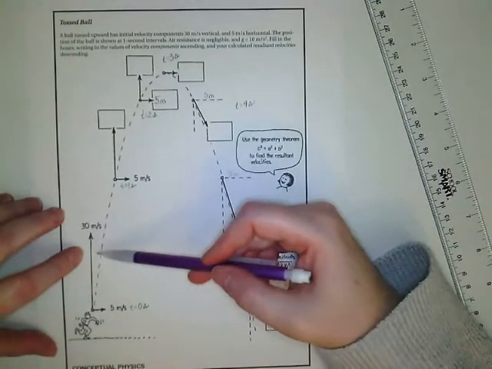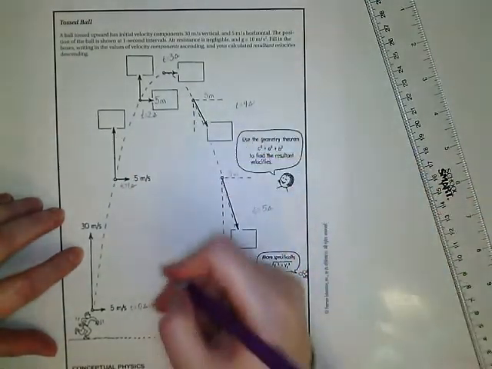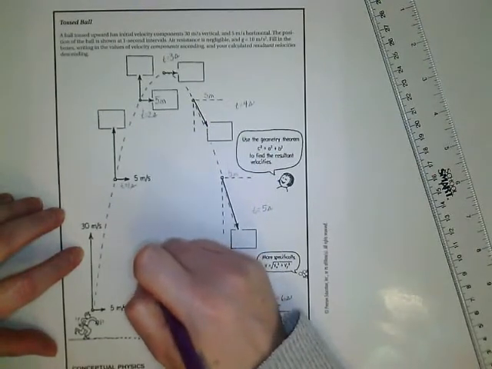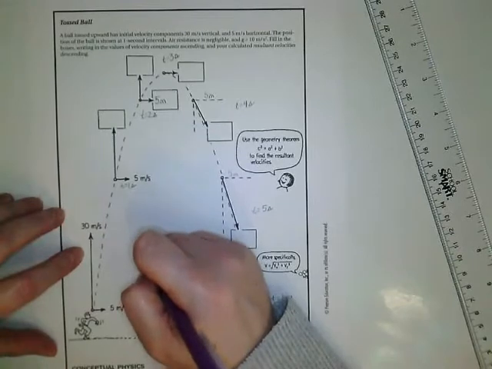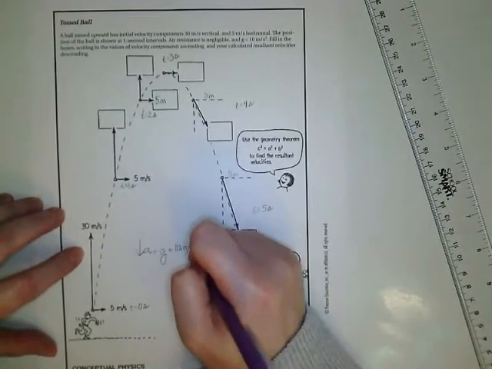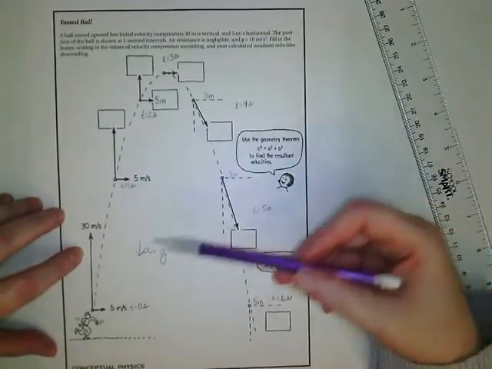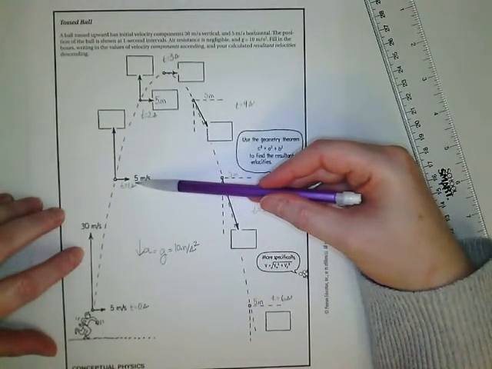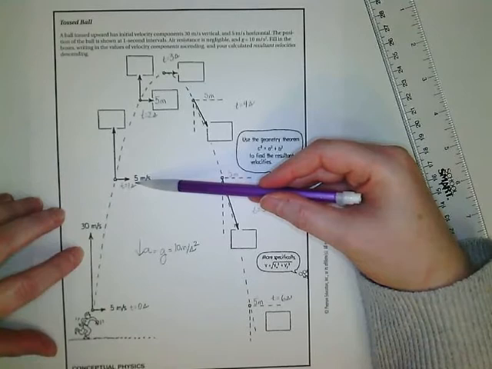Now, what happens to the vertical? Well, we know that we have gravity, the acceleration due to gravity acting downward at 10 meters per second squared. So remember, what that means is in a time of 1 second, it's going to decrease the speed by 10 meters per second.